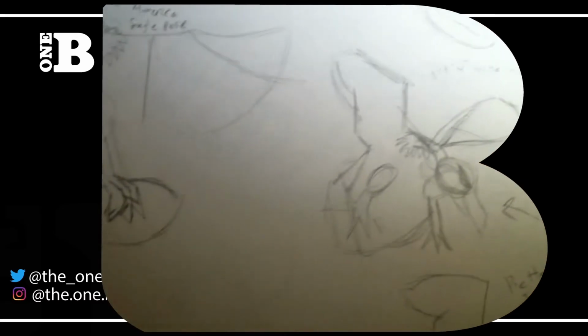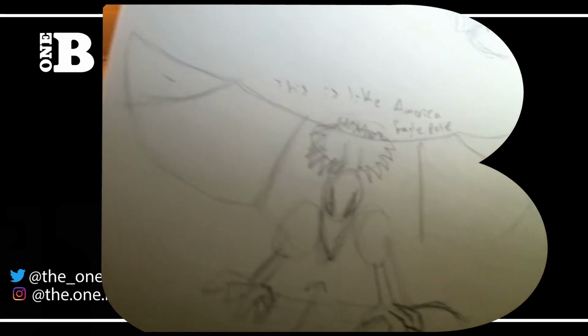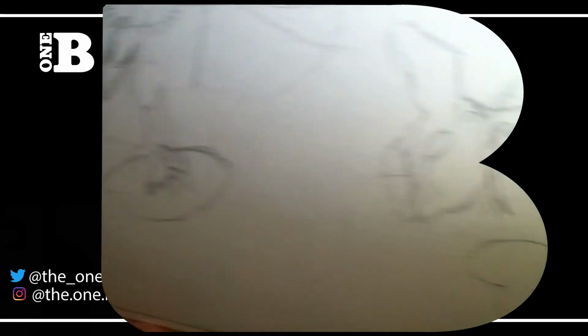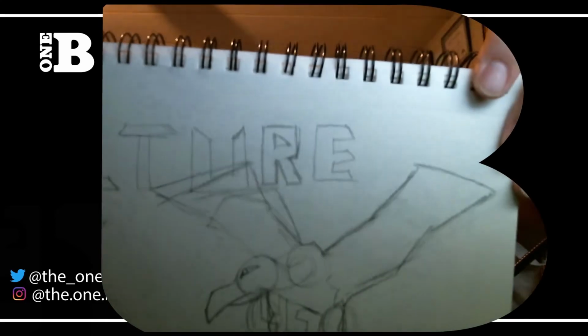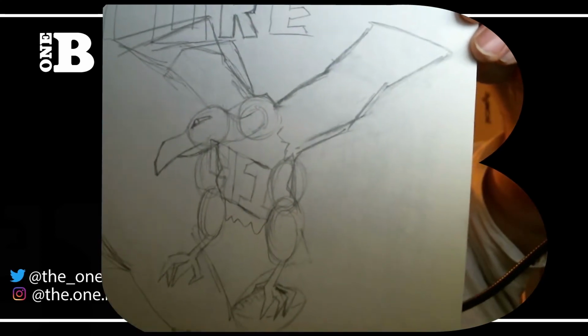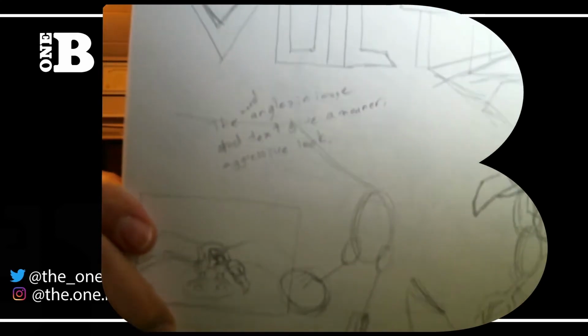Like I like this part, I don't like this part. Nothing has to be perfect. Just try to get the form down, the angles. And then something like this is where I'm at there.